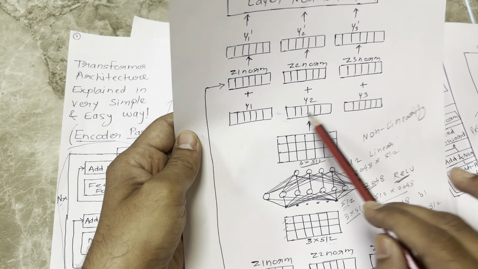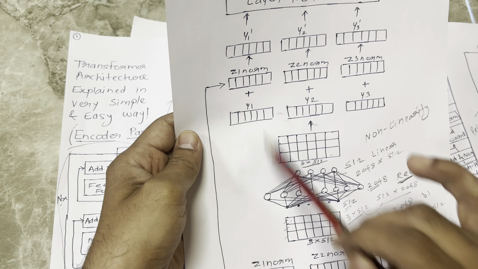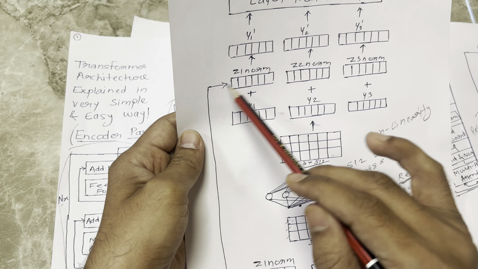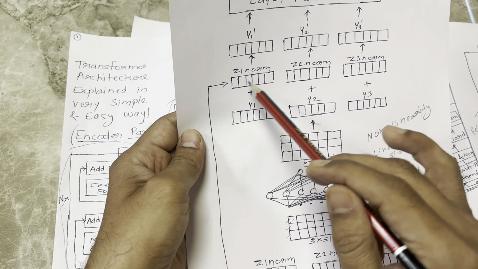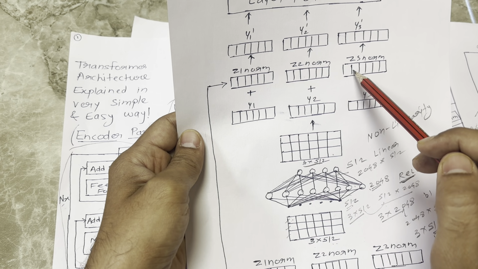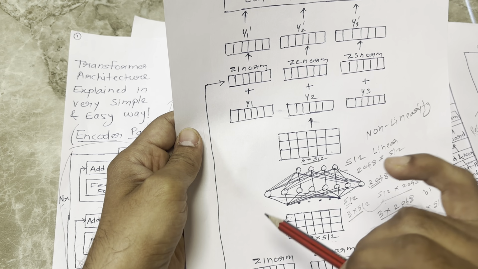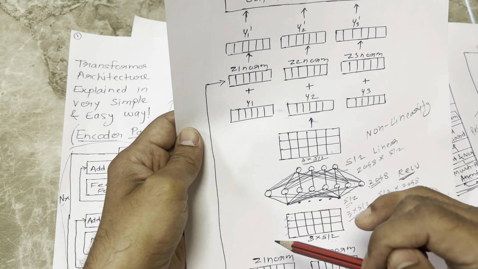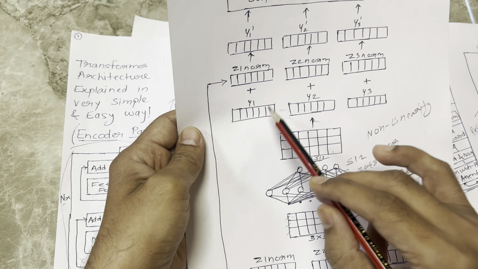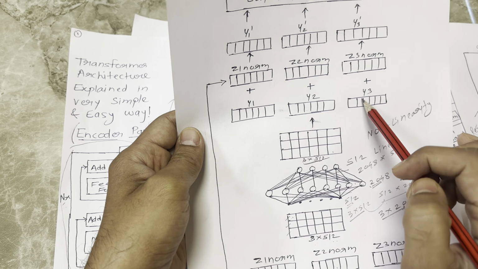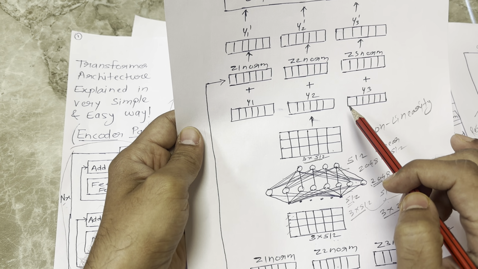You see Y1, Y2, Y3 is what we have got as output of the feed forward neural network, and we are adding it to the original input, the input which we got basically from layer normalization through this residual connection, Z1 norm, Z2 norm, Z3 norm. Okay, so our input was Z1 norm, Z2 norm, Z3 norm. We bypass this and bring it where the feed forward output is sitting, and the feed forward output is Y1, Y2, Y3.